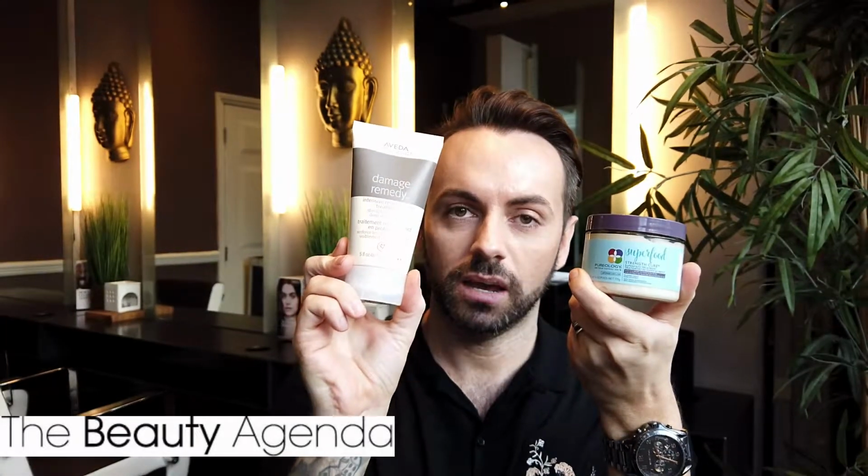So you've got your Pureology Strength Cure treatment, which has got the Caravicin, and then you've got your Damage Remedy treatment from Aveda, and this one's got your quinoa protein. Both of them you would leave on for 5 to 10 minutes and then rinse off. So it's entirely up to you how you use them. A lot of the time people will use these in replacement of the conditioner.